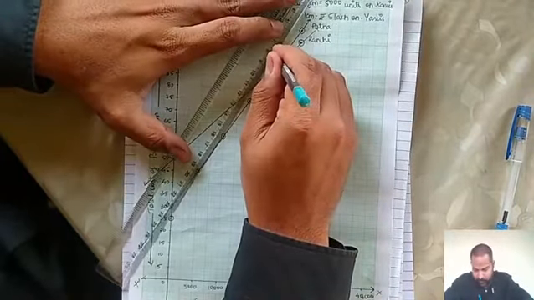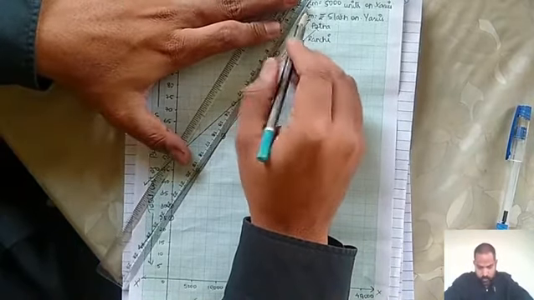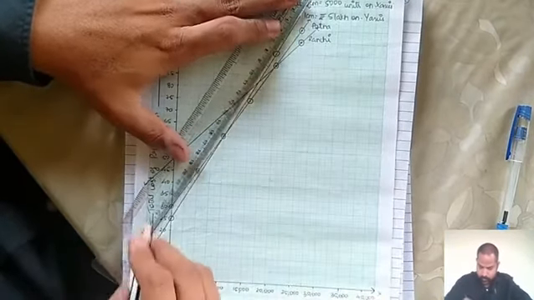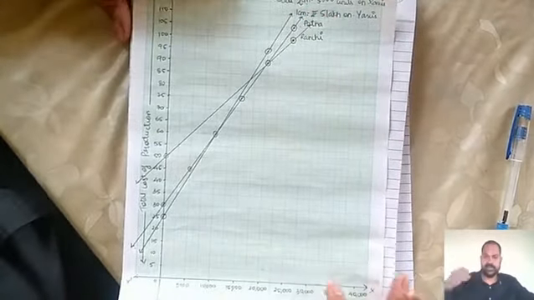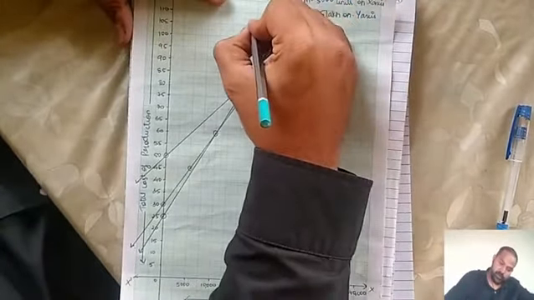So this is going to be a line from 25 to 95. And this is the line for Dhanbad.